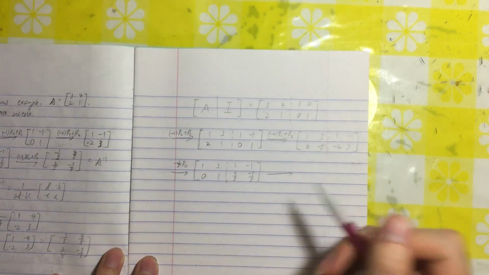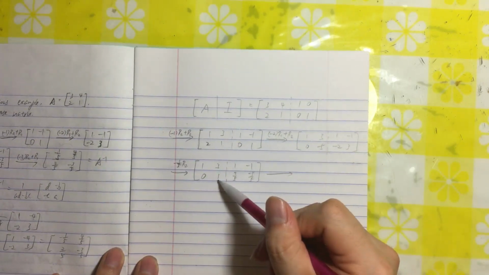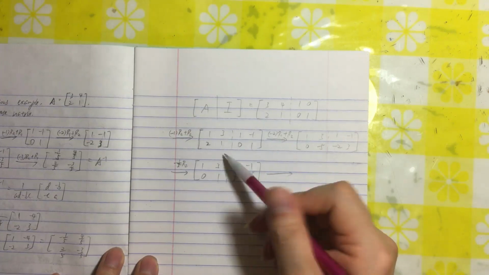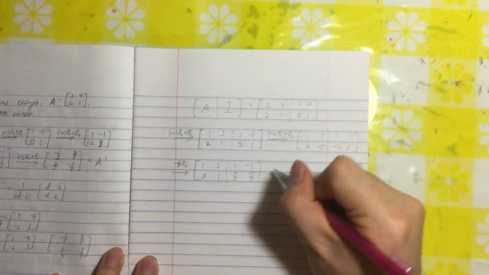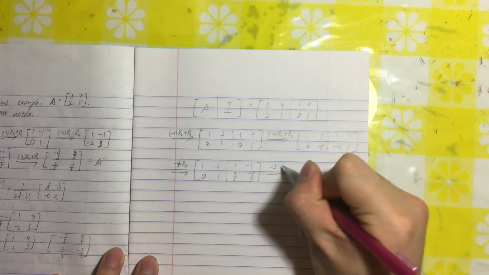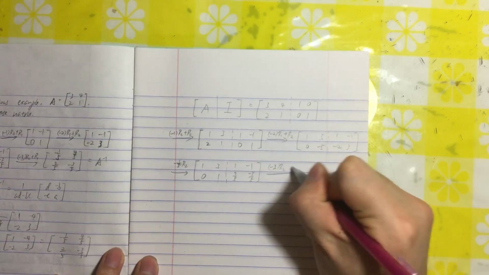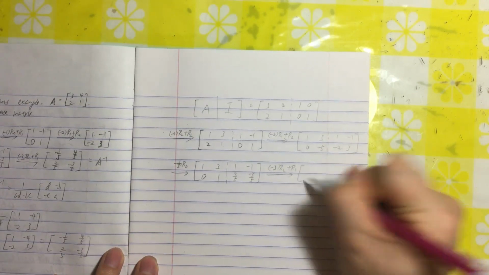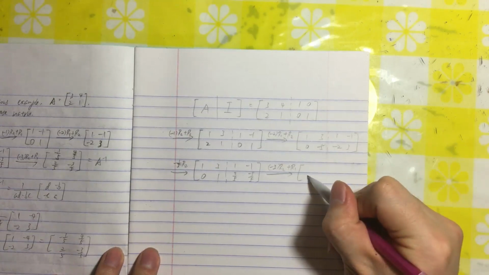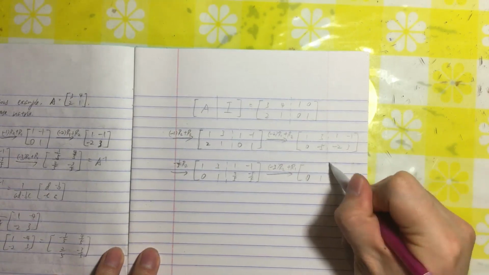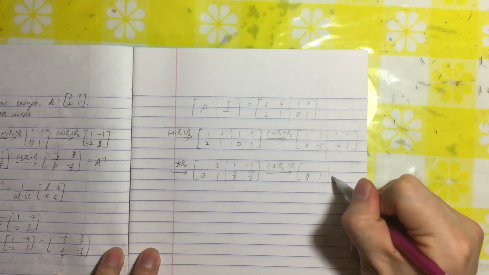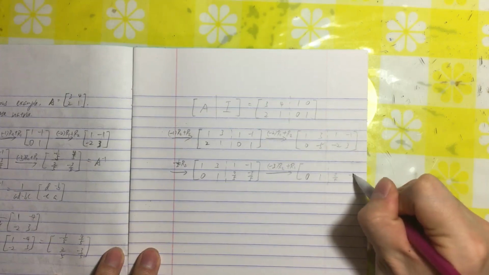Next, I can multiply second row by negative 3, add it to the first row. So second row stays the same. I get 0, 1, 2/5, negative 3/5.